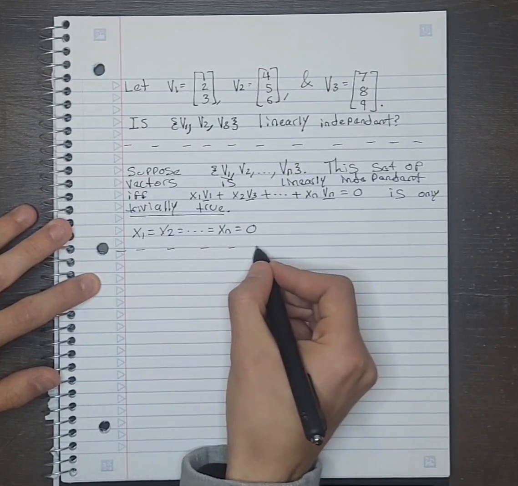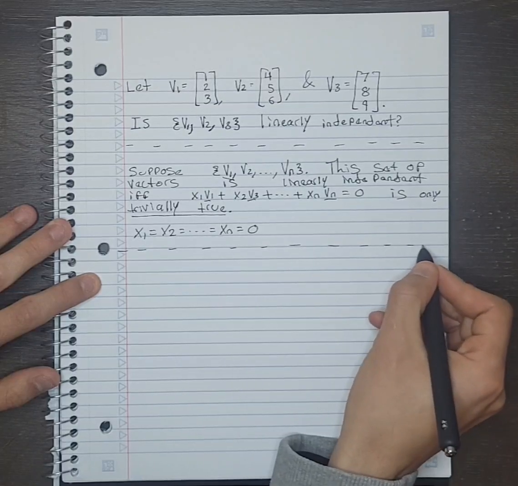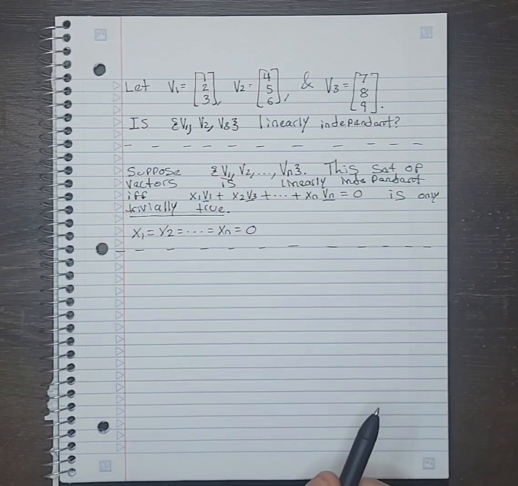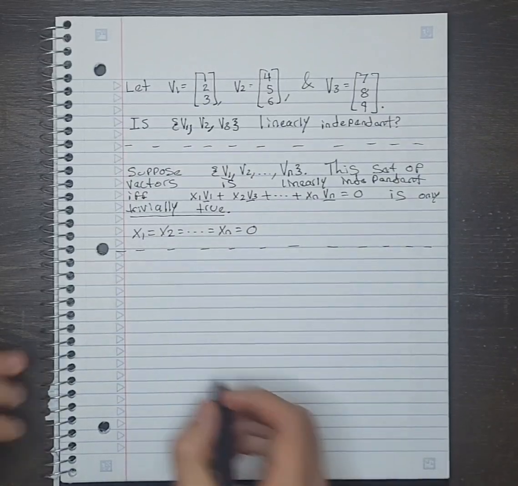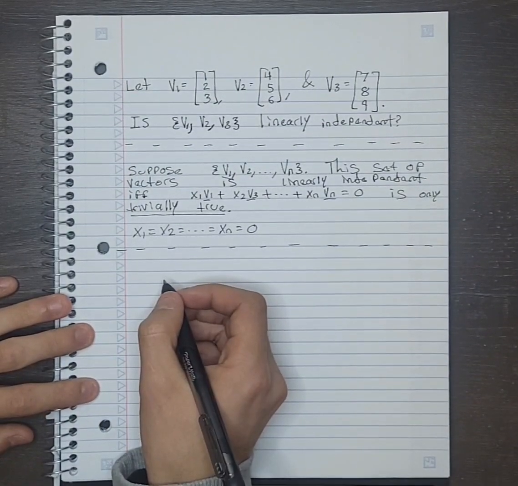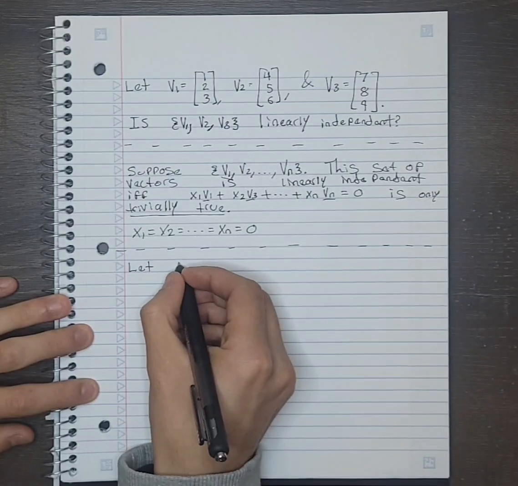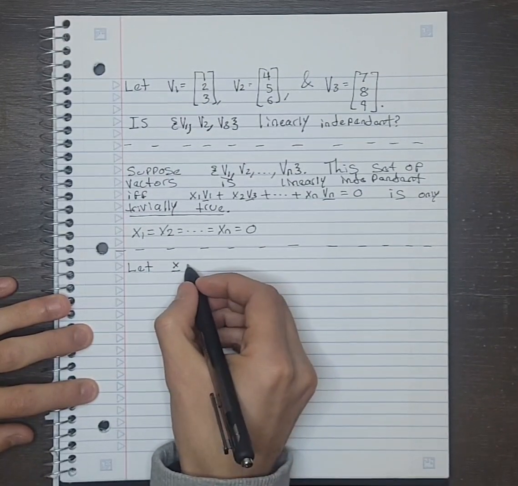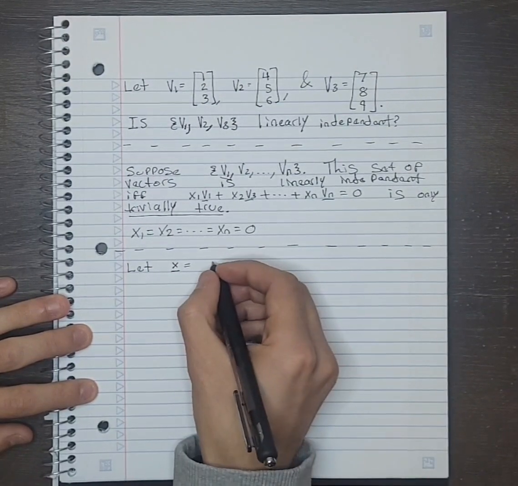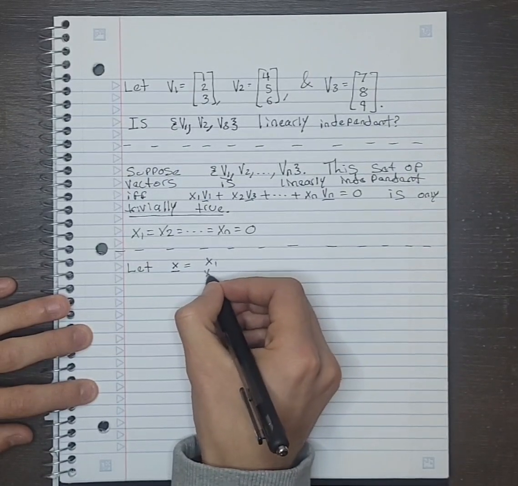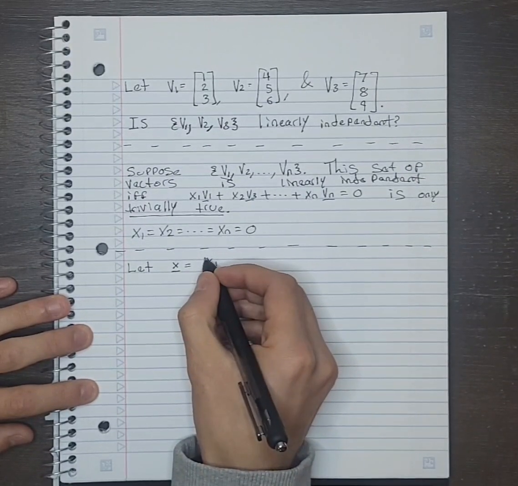So applying that to this problem here, we're going to do the same exact thing. We'll let a generic solution vector be equal to x sub 1, x sub 2, and x sub 3.